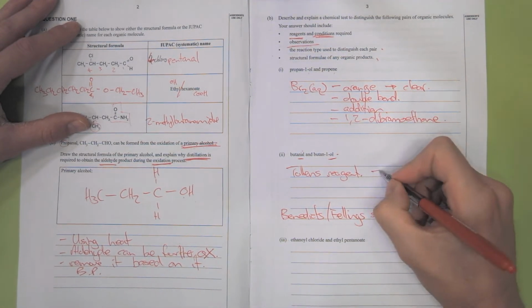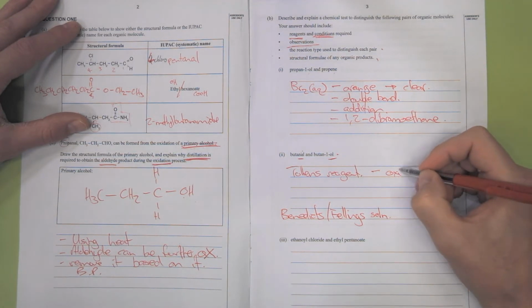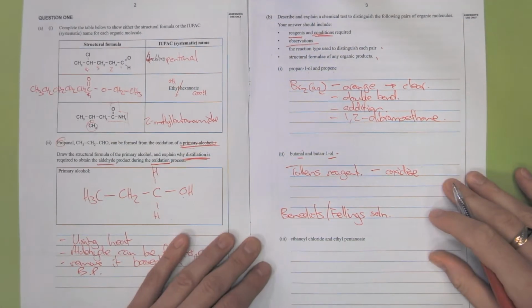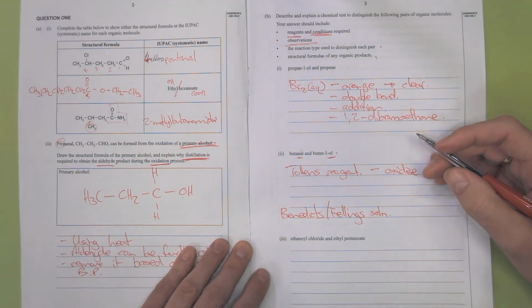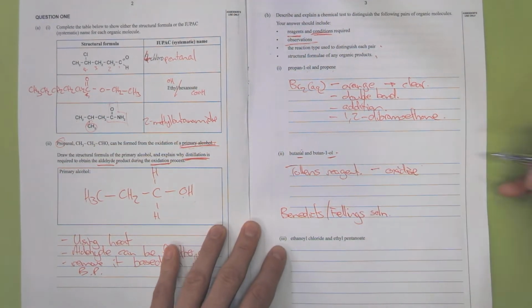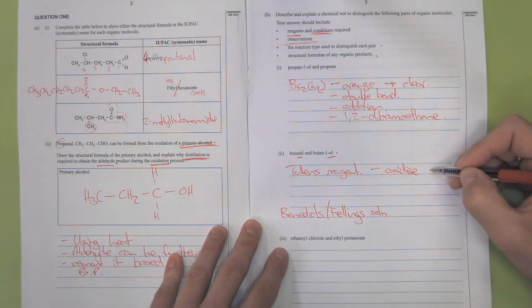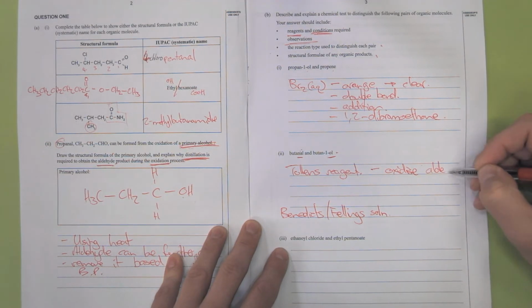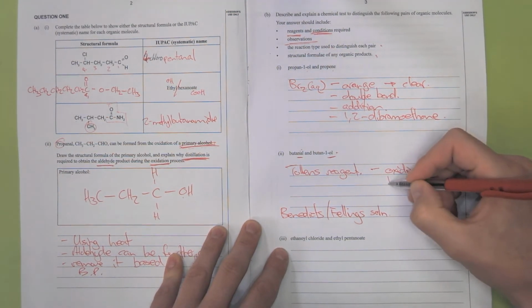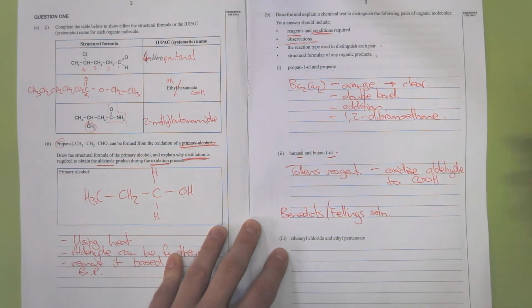Okay, now these will oxidize the aldehyde to carboxylic acid.